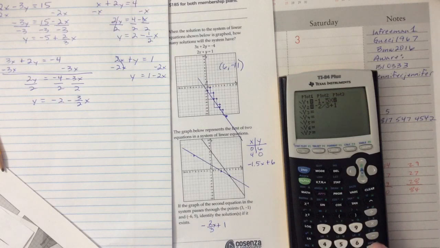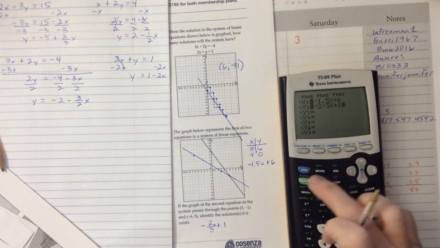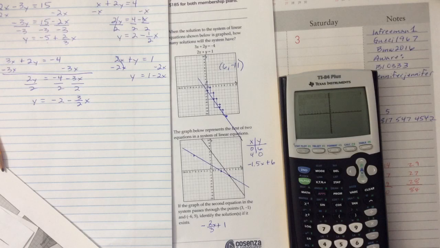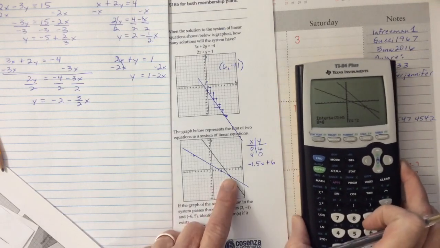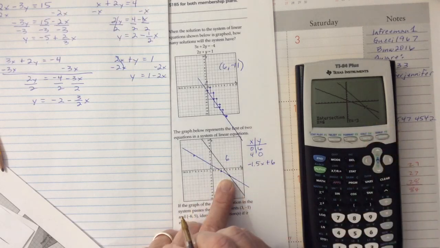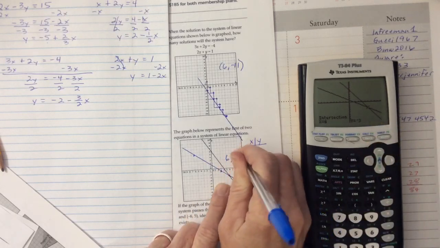X plus 6, enter, and then over here I need to put my x plus 1. There. Sorry about that. Second, trace 5. There we go. Now we can see for sure what that point is. Enter, enter, enter. Okay, and we can see this point is x is 6 and y is negative 3.